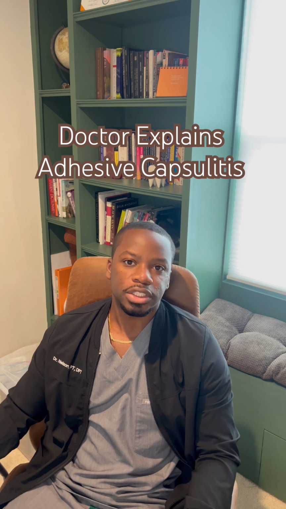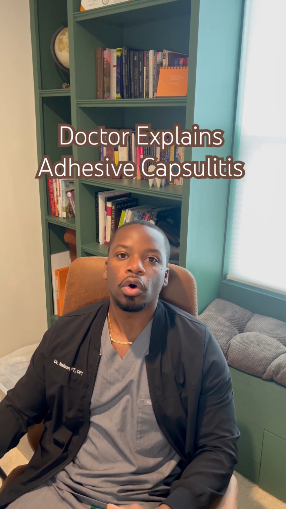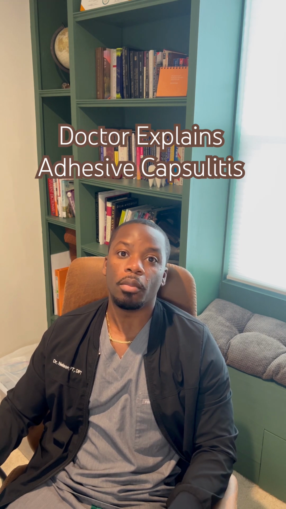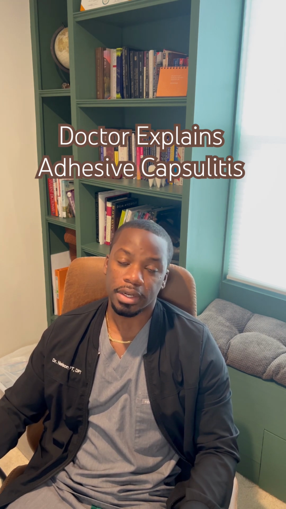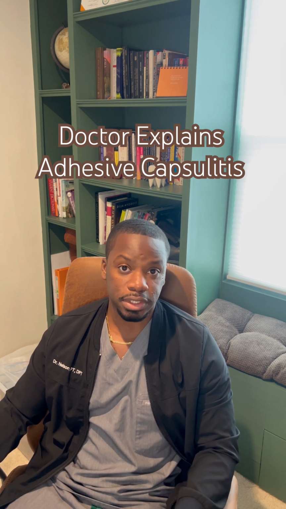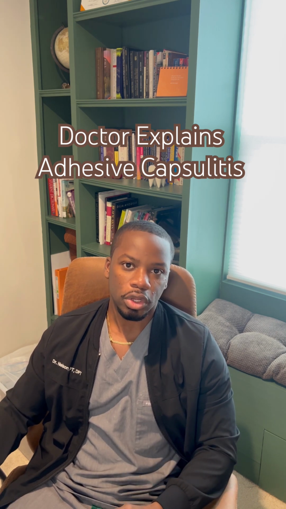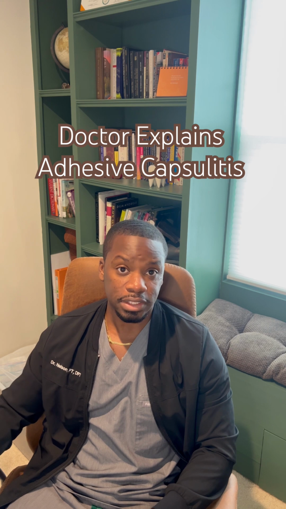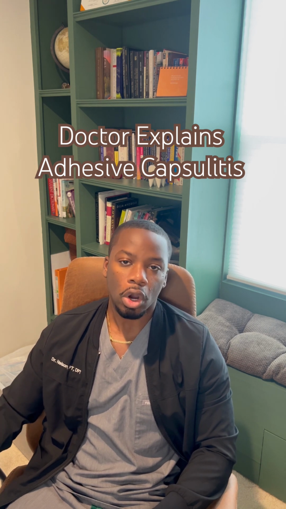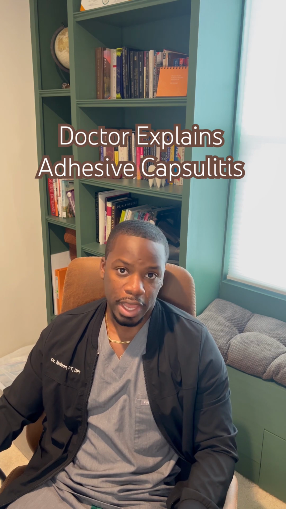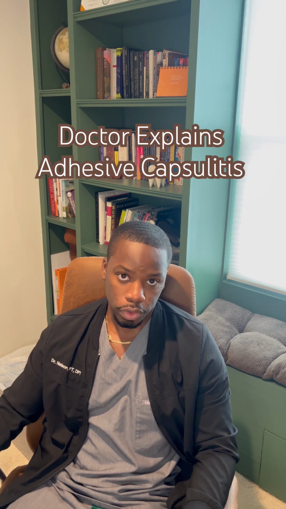Also, their age. As you age and you get older, you tend to not move your shoulder as much, or you tend to be more immobilized. That is a great indicator because movement is medicine. If you don't move it, you lose it. So when you don't move your shoulder, you predispose yourself to having adhesive capsulitis as you get older. Also, traumatic injury can cause adhesive capsulitis, also known as frozen shoulder.